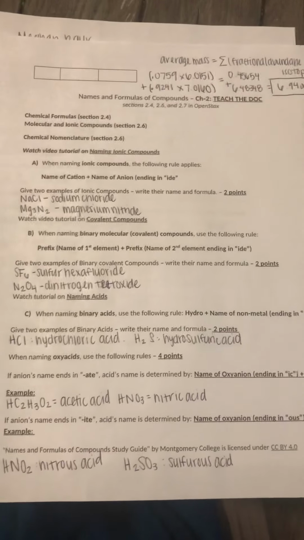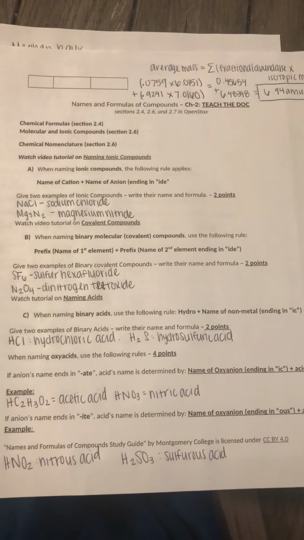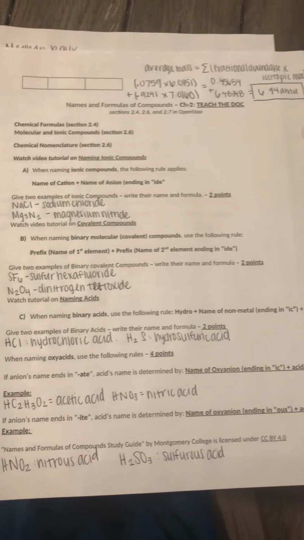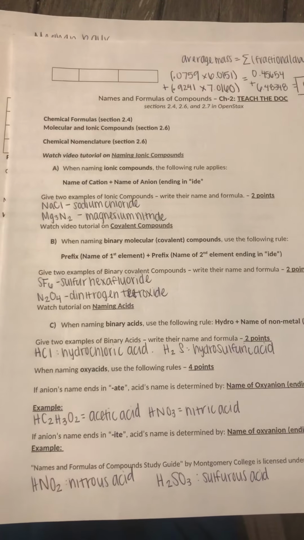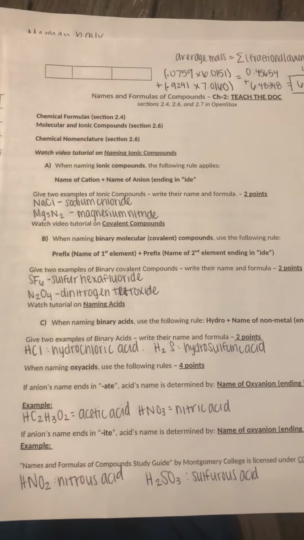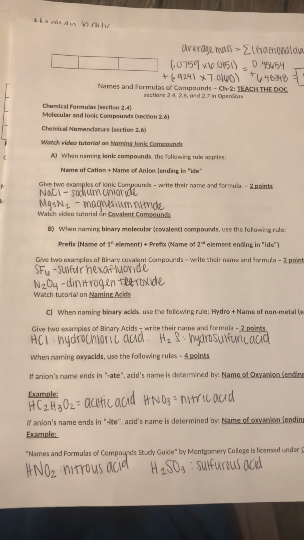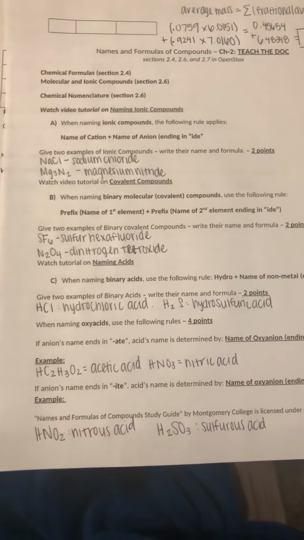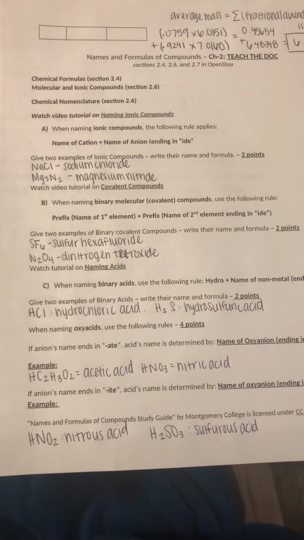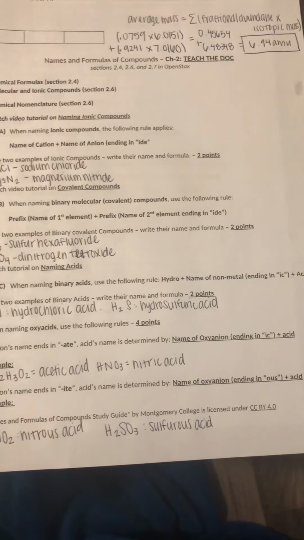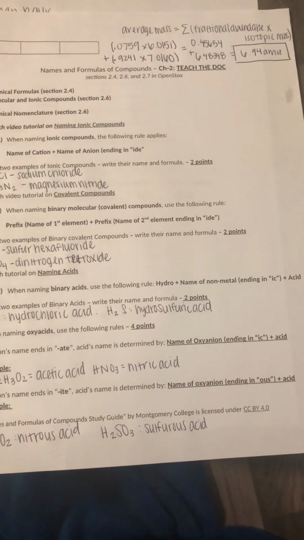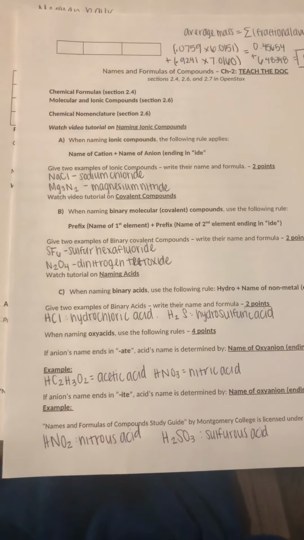And then binary acids here. So you take hydro plus the name of the nonmetal and end it in ic. And then add acid. So HCl is hydrochloric acid, and then H2S is hydrosulfuric acid. Then moving down, we're naming oxyacids here. So if the anion's name ends in ate, then the acid name is determined by the name of the oxyanion ending in ic plus acid.